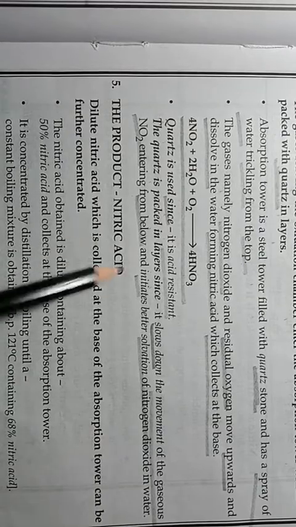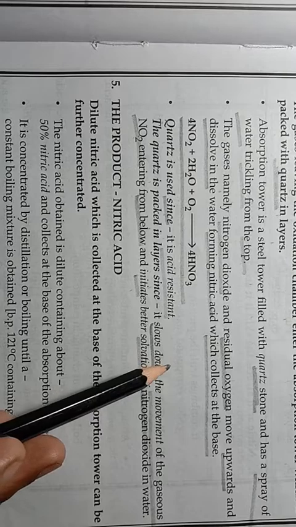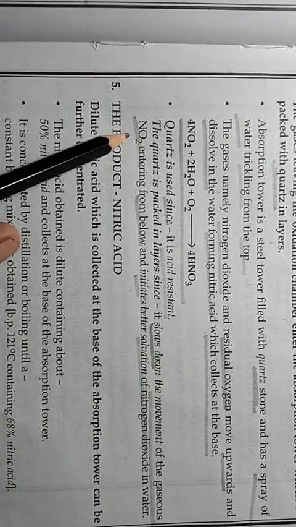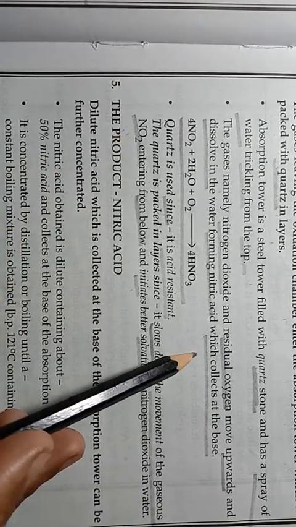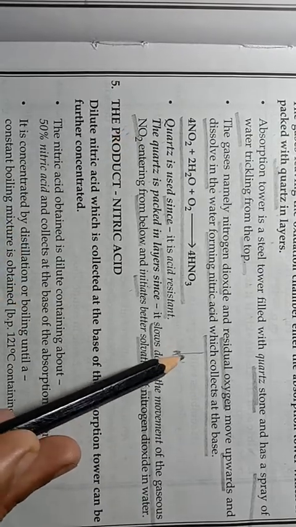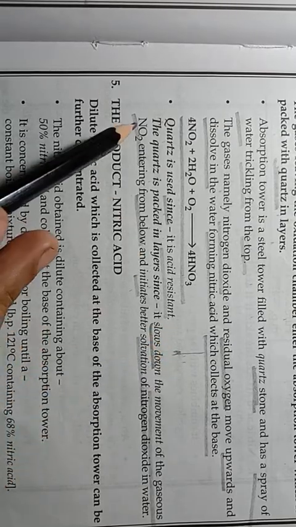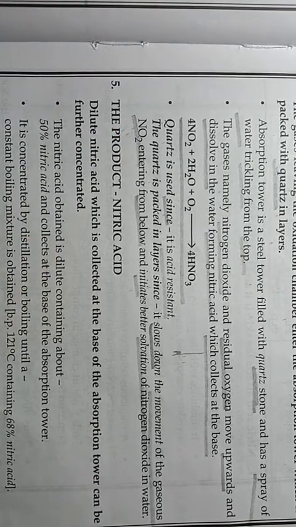So when NO2 passes through the quartz stones, it takes time, and that is why the water which is coming down from the upper side of the chamber will get more time to dissolve this NO2 in itself.